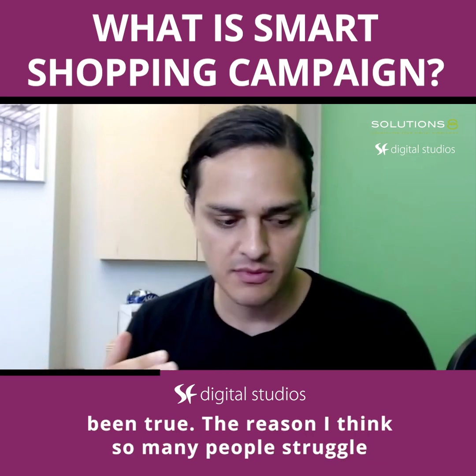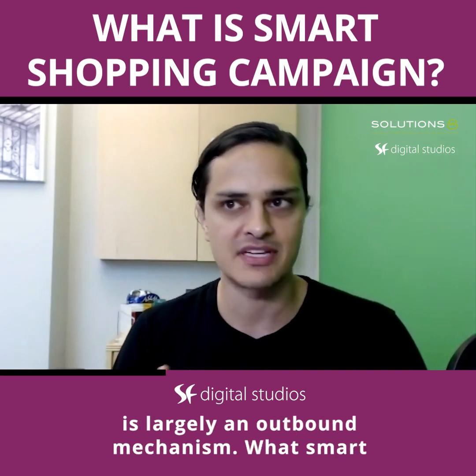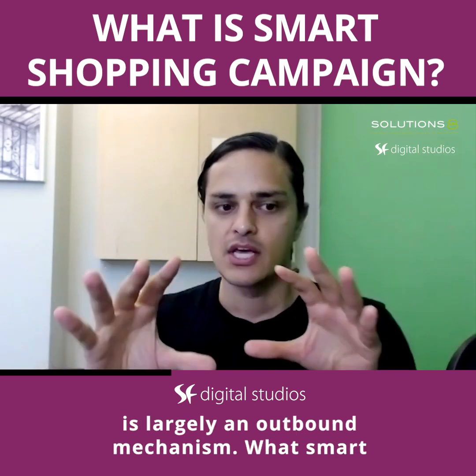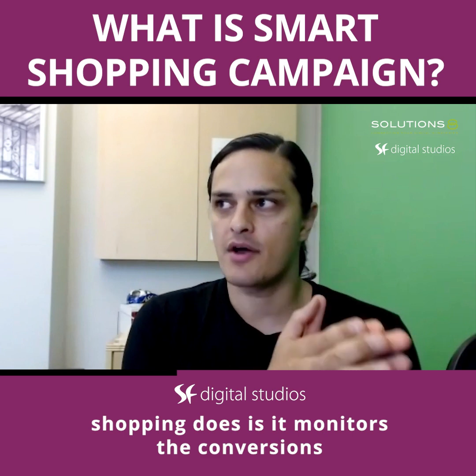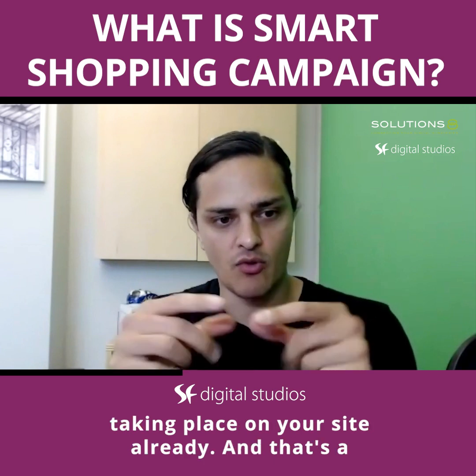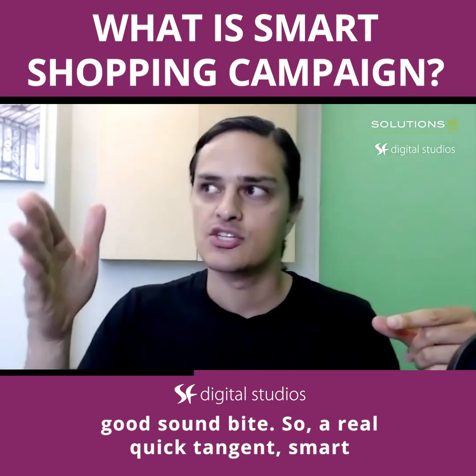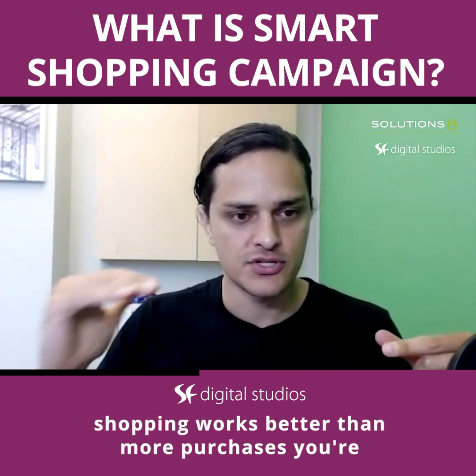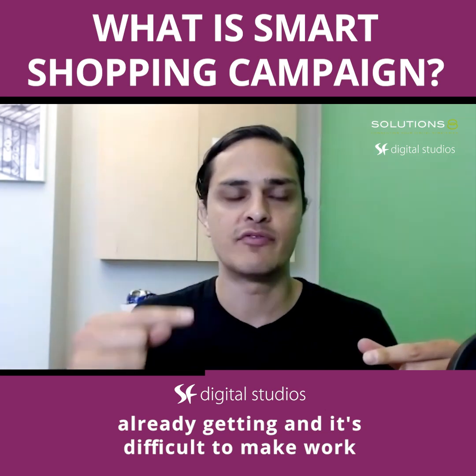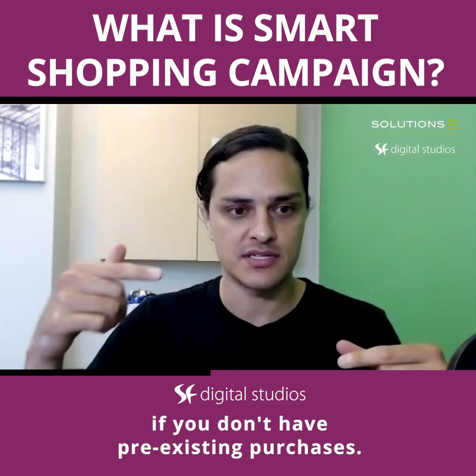The reason I think so many people struggle with smart shopping is because smart shopping is largely an outbound mechanism. What smart shopping does is it monitors the conversions taking place on your site already. And that's a good sound bite. So, a real quick tangent, smart shopping works better the more purchases you're already getting, and it's difficult to make work if you don't have pre-existing purchases.